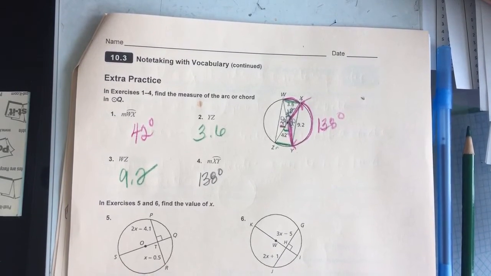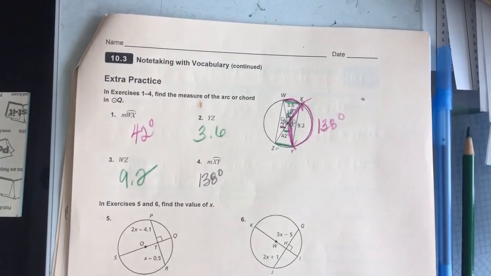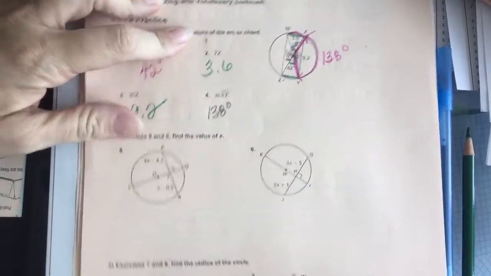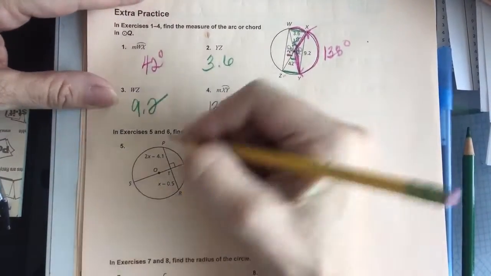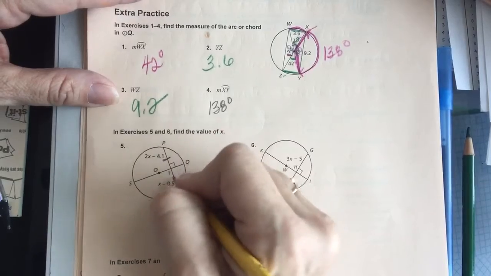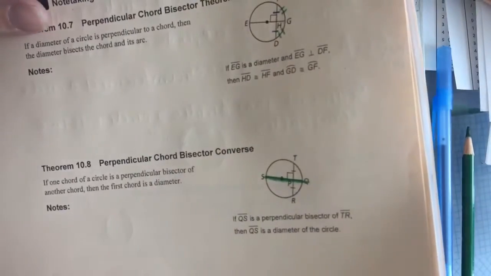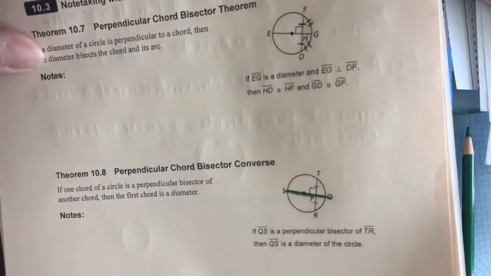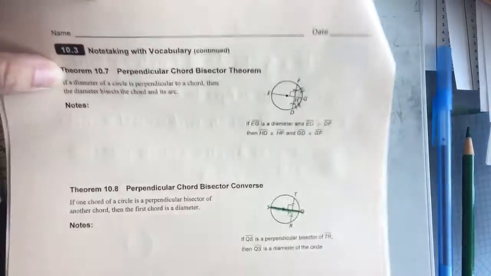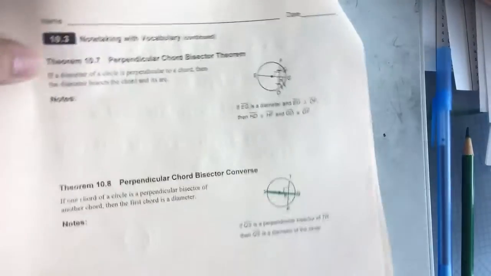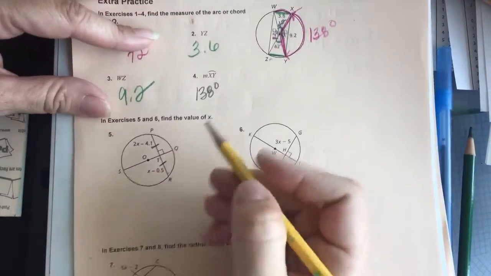Now when we go into the next problems, we're dealing with these relationships for the new theorems that we talked about on the previous page. In number 5, I have a diameter that's perpendicular to a chord. The theorem says if the diameter of a circle is perpendicular to a chord, then the diameter bisects its chord. So that means I can set these two equal to each other.